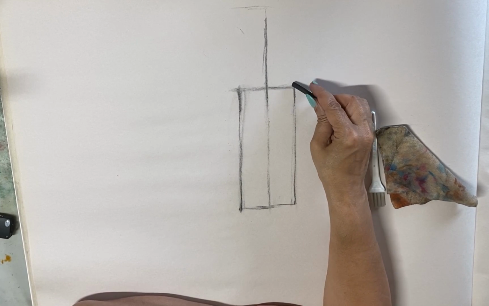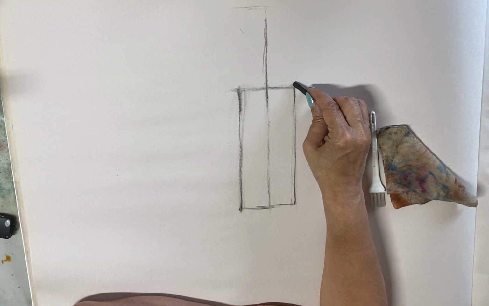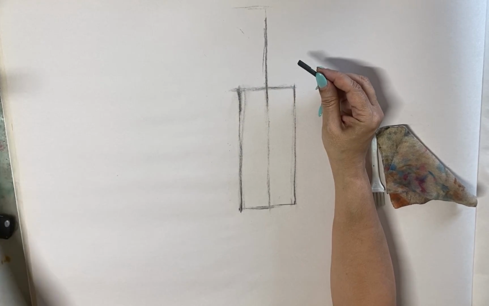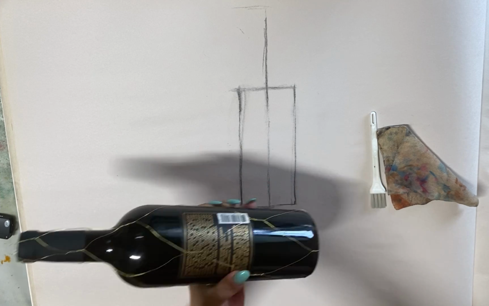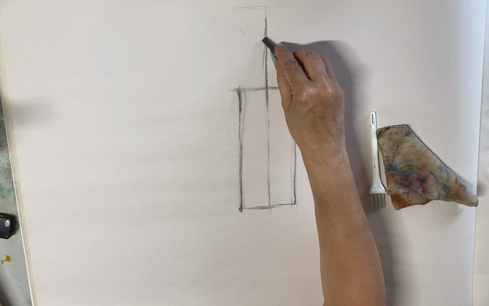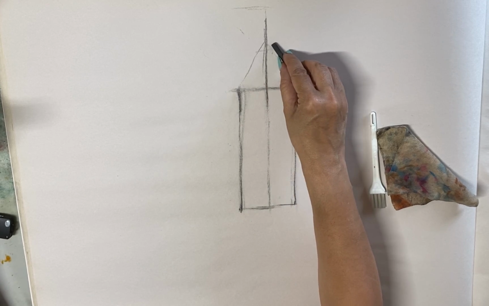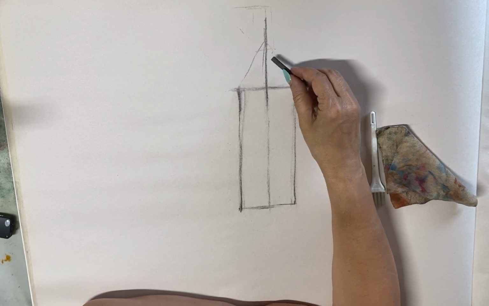Then I have a shoulder. It's a very simple shape that I can make for this shoulder. If you look at this, it's a very short kind of shoulder. If I make it like that and like that, then the shoulder is going to be much longer than I want.